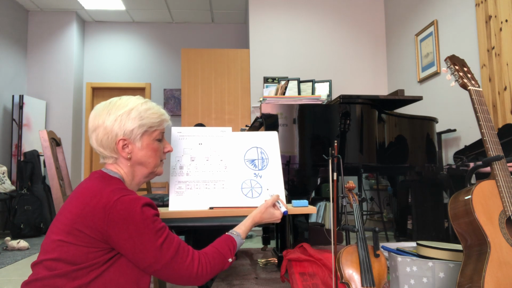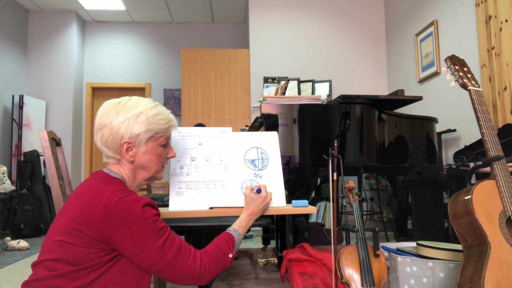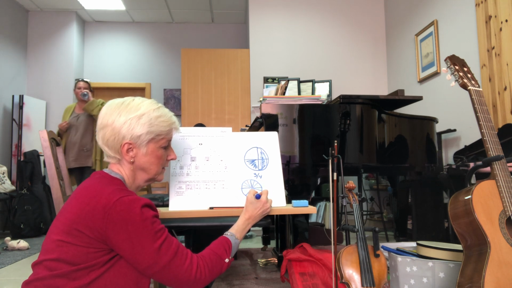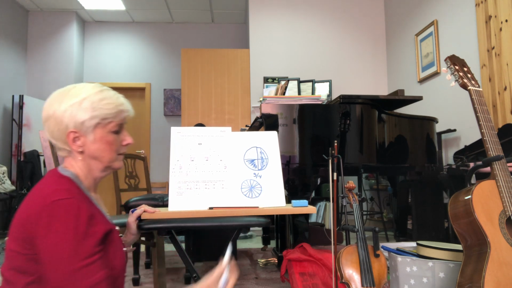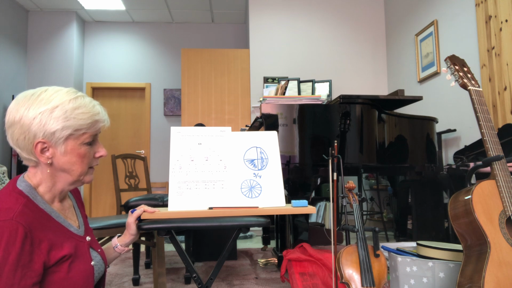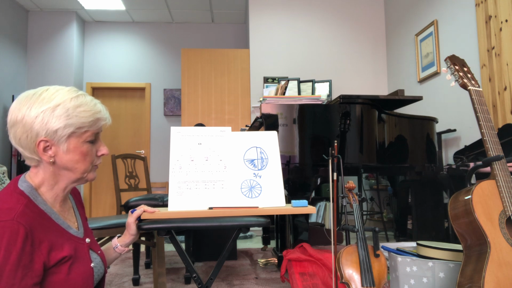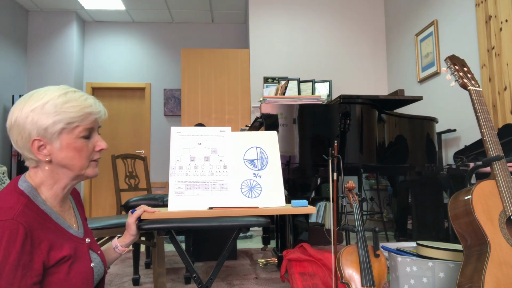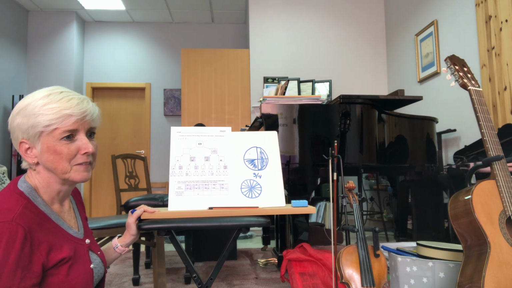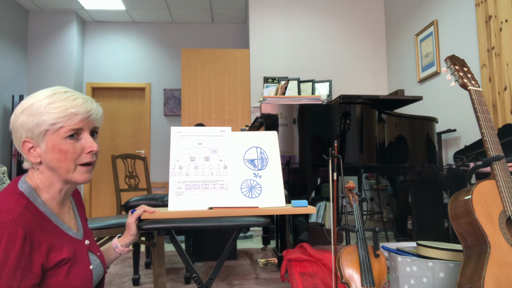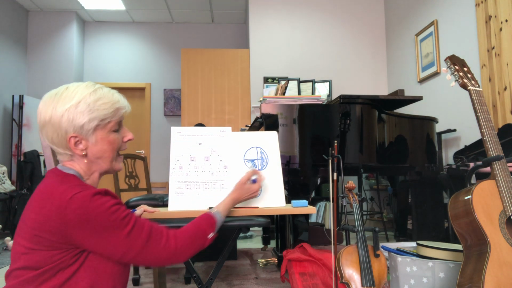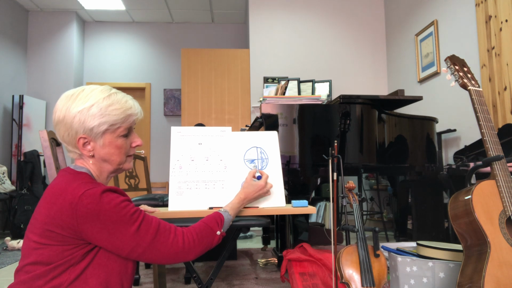So those are 16th notes. So a 32nd note, no wait, 1, 2, 3, 4, 5, 6, 7, 8, 9, 10, 11, 12, 13, 14. Those are 16th notes. So for a 32nd note, I'd have to split all of those in half again. So I think that's the wrong way. Your answer got smaller. We need to add this plus this.